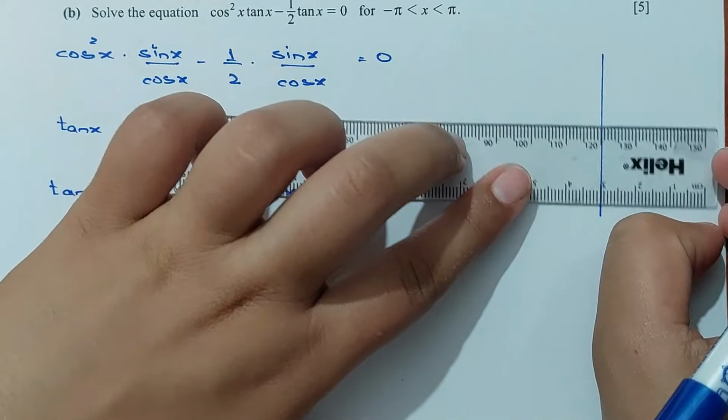Question number 7. Find the number of different ways the 9 letters of the word POLYMATHS can be arranged when, part A, the O and A are not next to each other. So the total number of letters is 9. All right. So first things first, we are given that POLYMATHS can be arranged. There are 9 letters, so POLYMATHS can be arranged in 9 factorial ways, right?